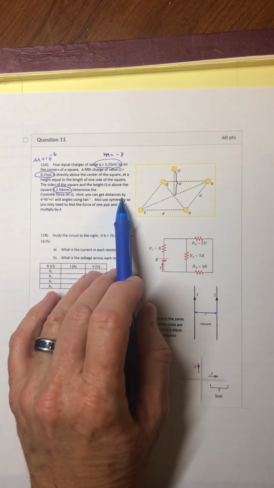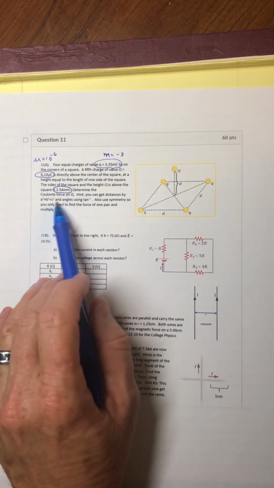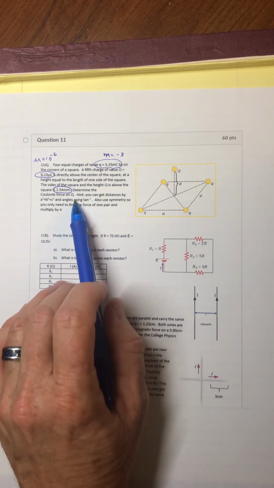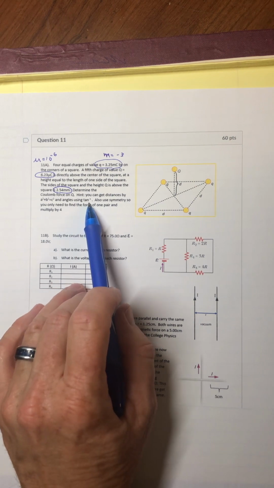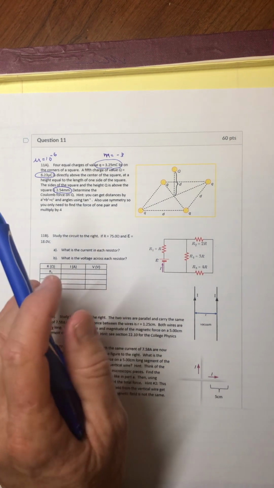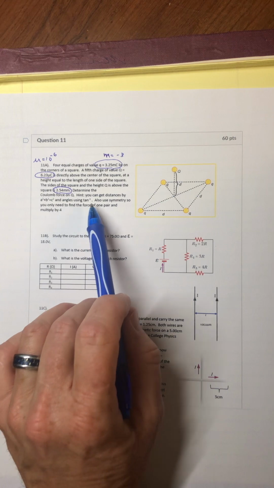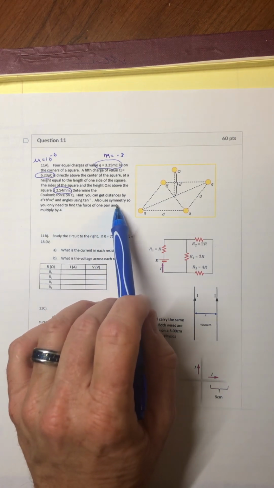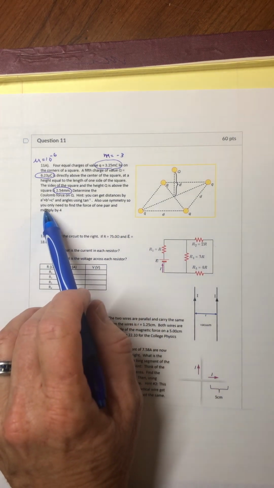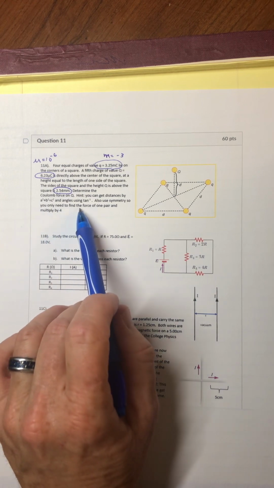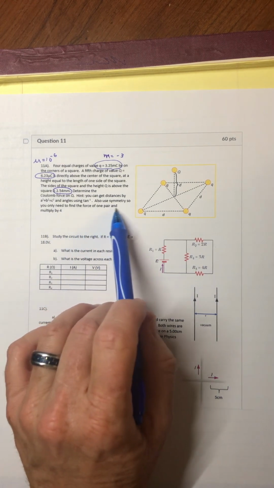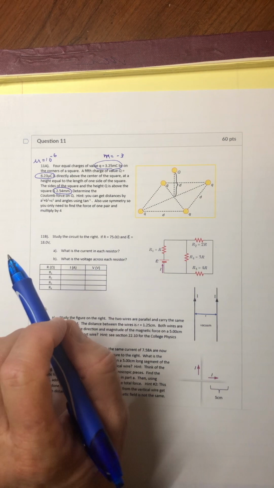You can get the distance by using Pythagorean theorem, and you can get angles by using your trig functions. And I used inverse tangent, but truth is you can use inverse sine or cosine. Also, you can use the symmetry. You only need to find the force on one charge and then multiply by 4.